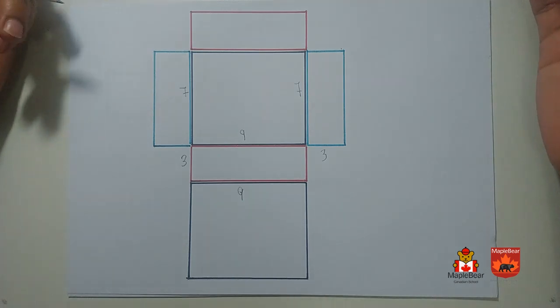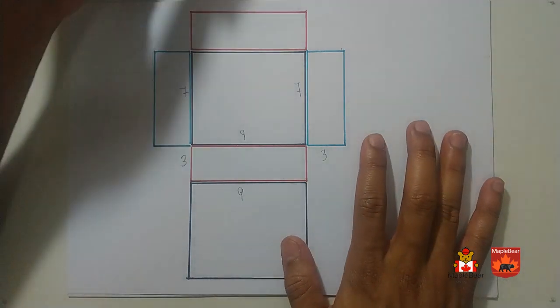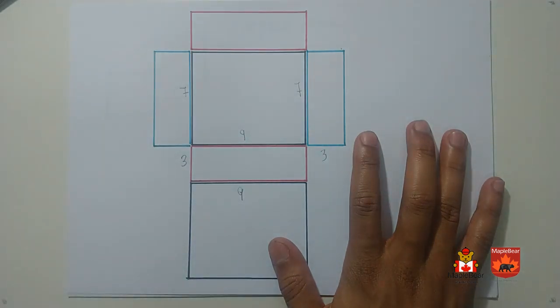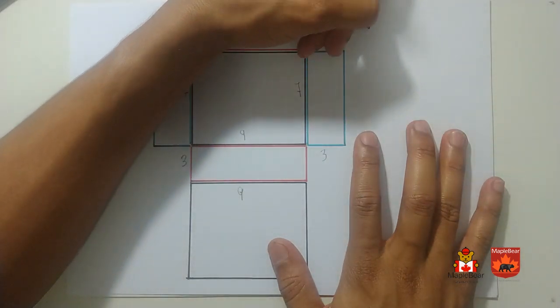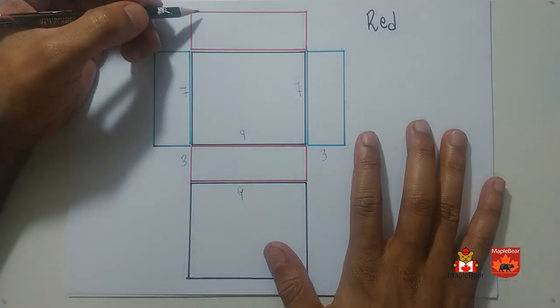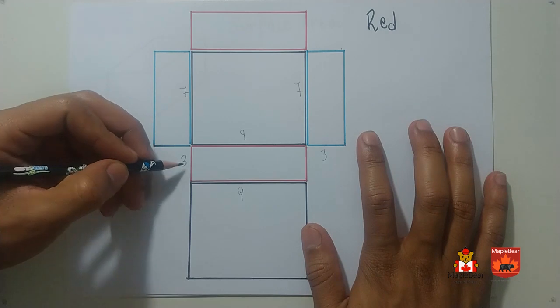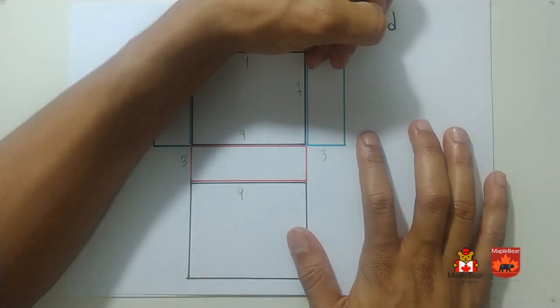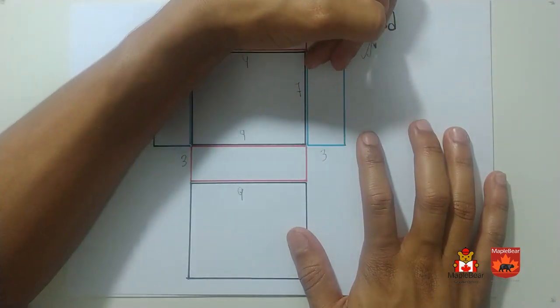Those ones I already know how to do. So for my red faces, I know the measures are 3 and 9. So I have the area of a rectangle.